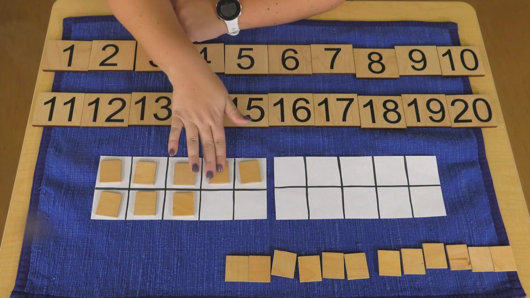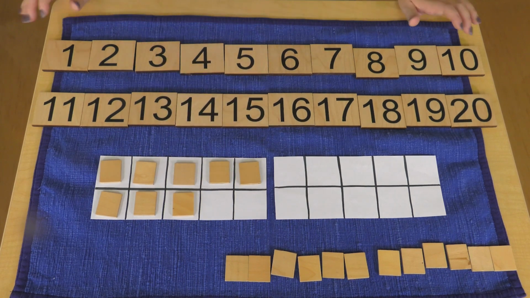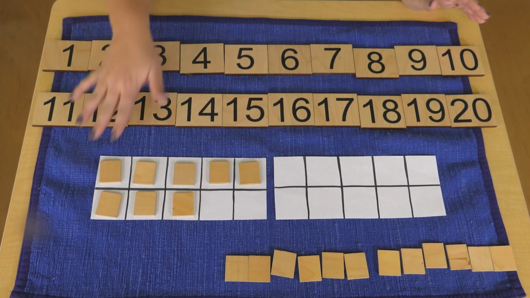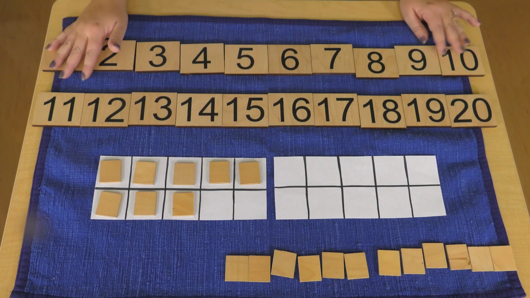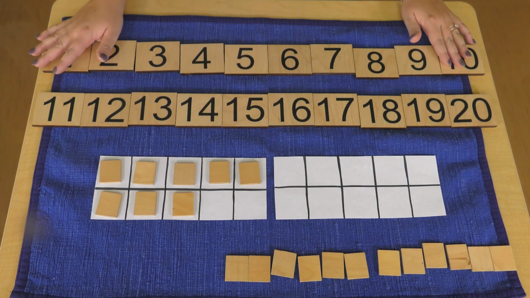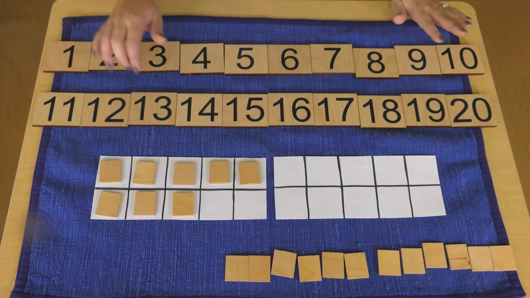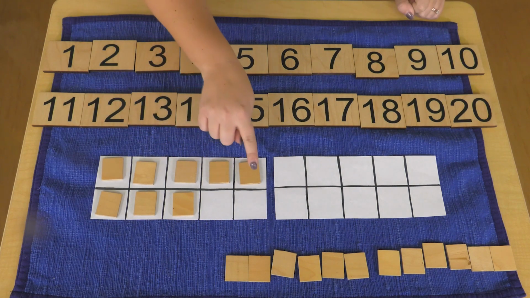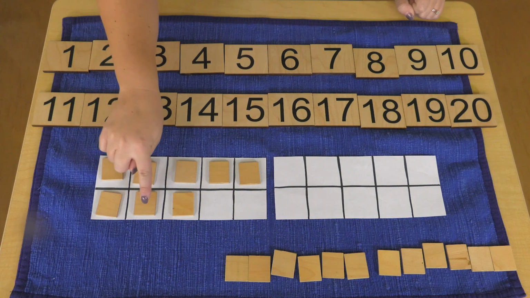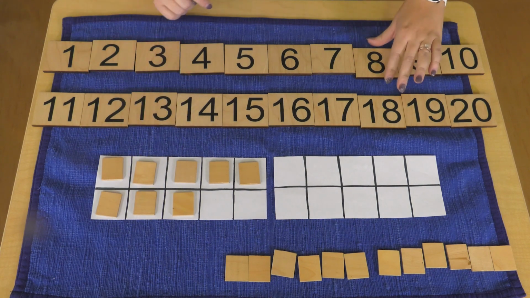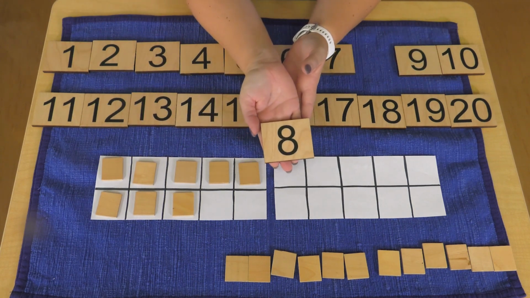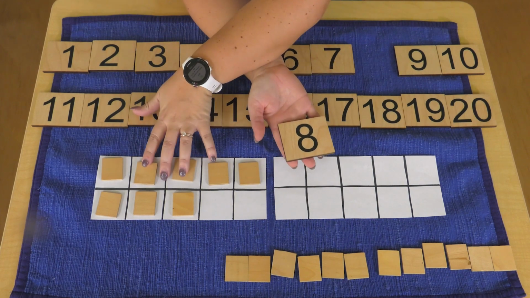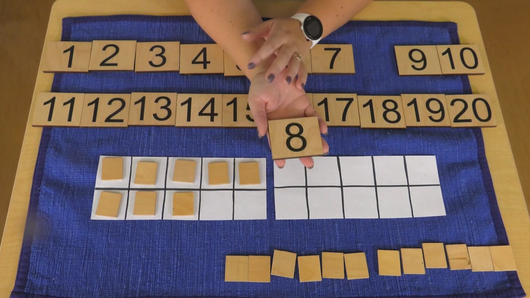What number do you see represented on our tens frame? How many spaces are filled? Let's count them together. 1, 2, 3, 4, 5, 6, 7, 8. 8 boxes are represented. The number 8 is being shown in our tens frame.